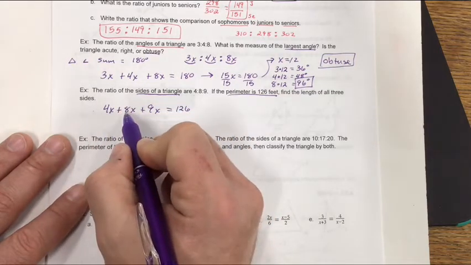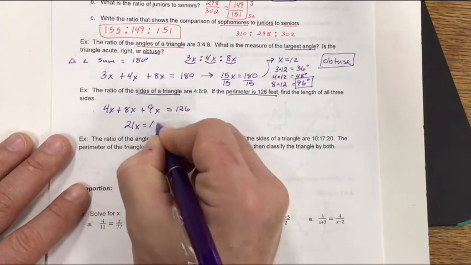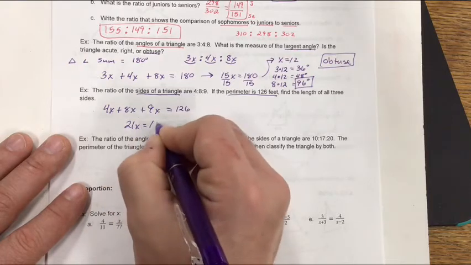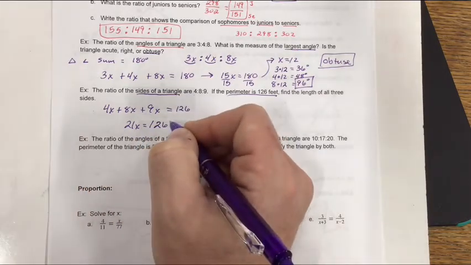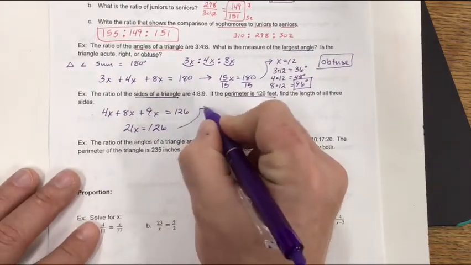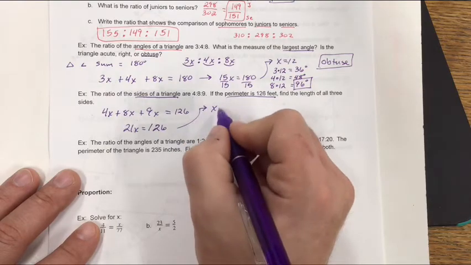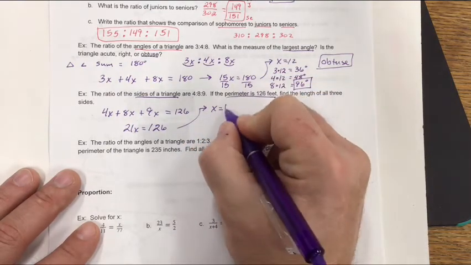4 plus 8 is 12. 12 plus 9 is 21. So 21x equals 126. And we divide by 21 on both sides. That common factor for 4, 8, and 9 in my ratio, x, is 6.